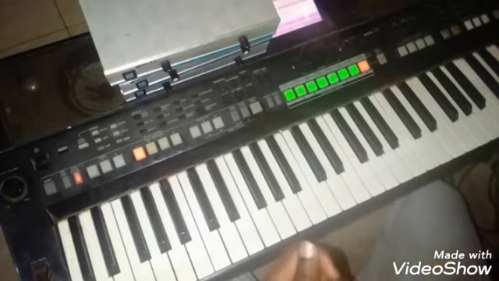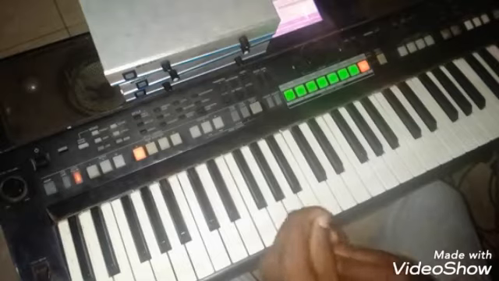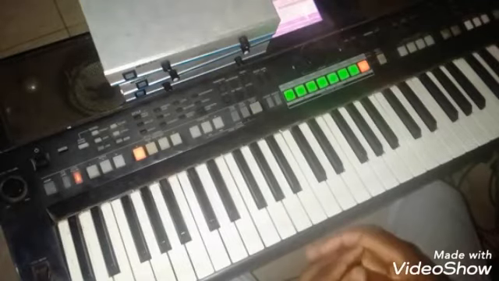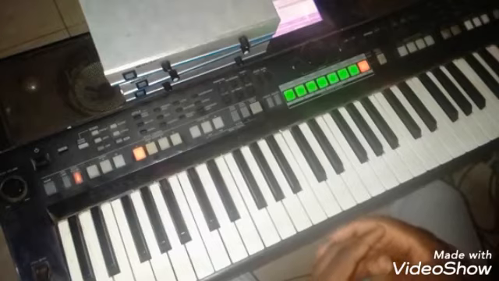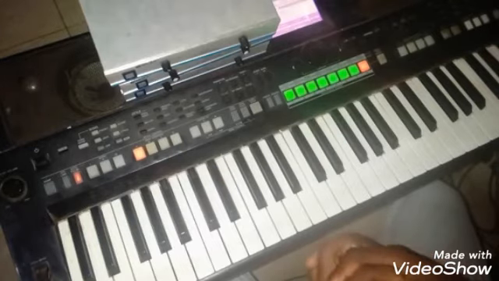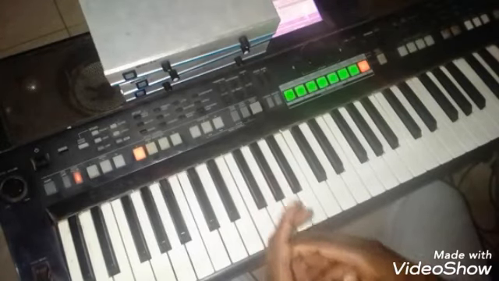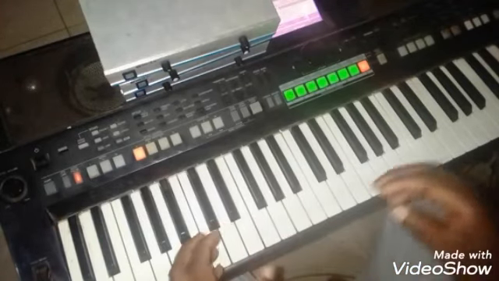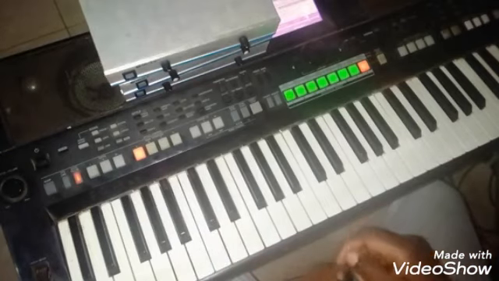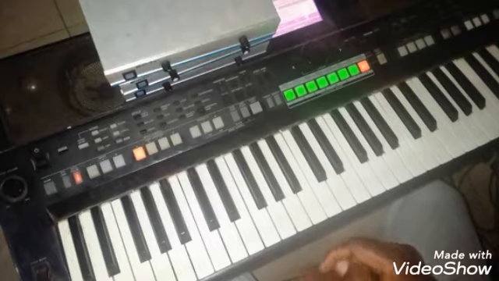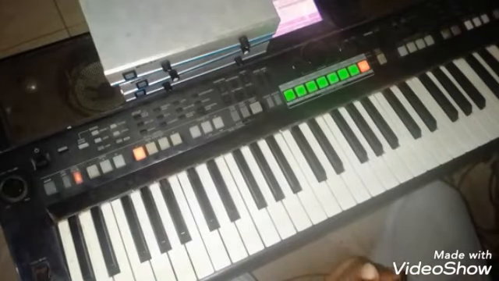Chords 1, 2, 3, 4, 5, 6, up to 7. And I want you to note that chord 1 is always a major chord. I'm going to show you how to create these major chords, minor chords, and the diminished chord. Chord 1 is usually a major chord. Chord 4 is usually a major chord. Chord 5 is usually a major chord. Then the rest are all minor chords except chord 7, which is a diminished chord.